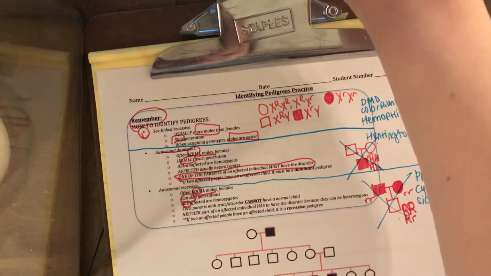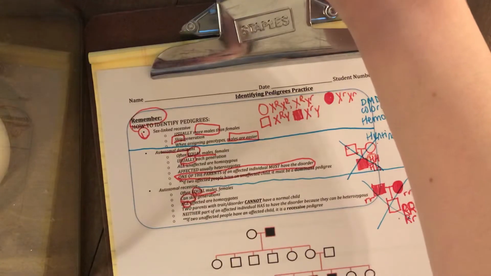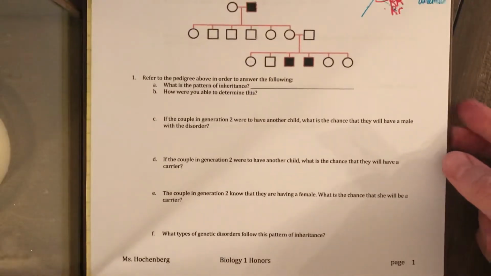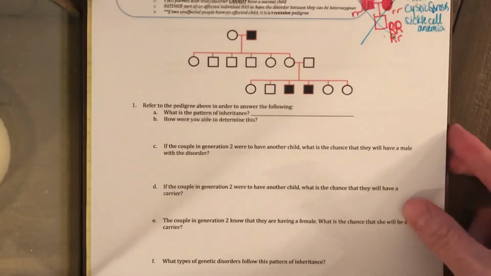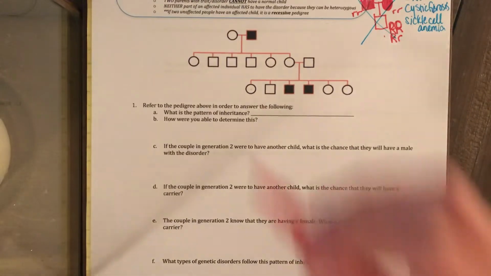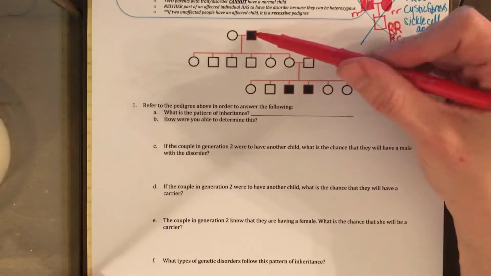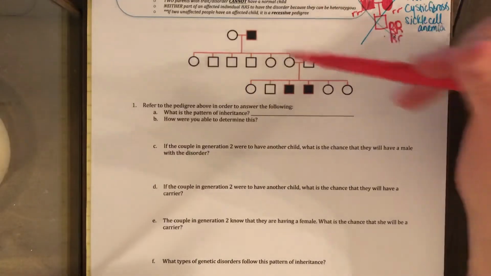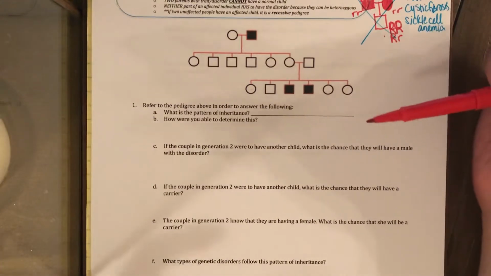So I'm following along on my screen here. One thing that you notice about this pedigree is that it's mostly males who have it. So the pattern of inheritance here, first of all, 1, 2, 3 males have the genetic condition, and it also skips a generation.